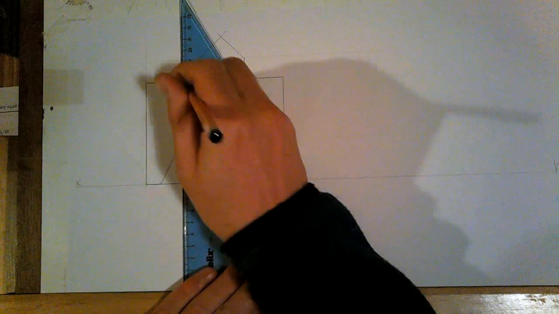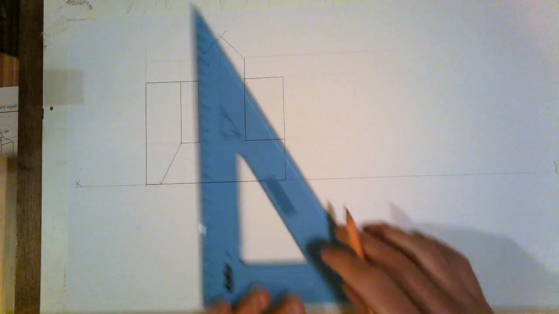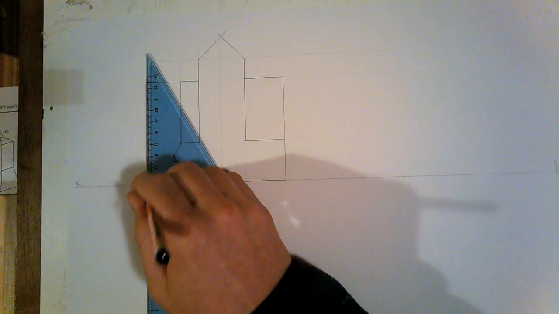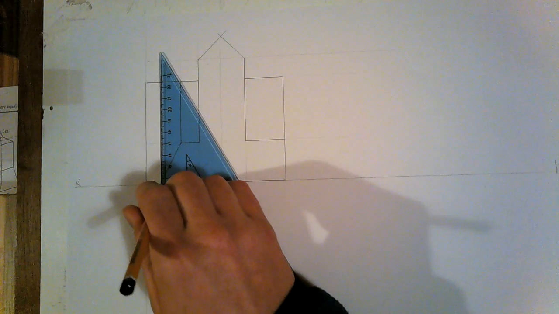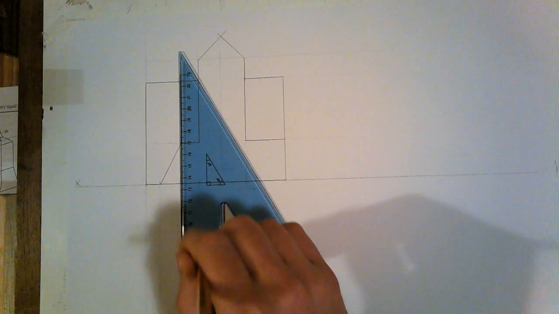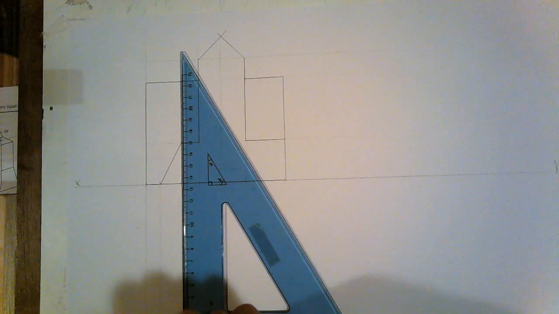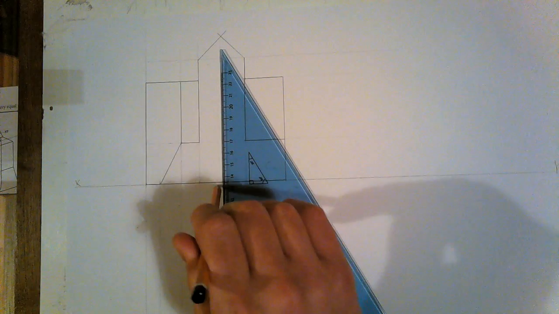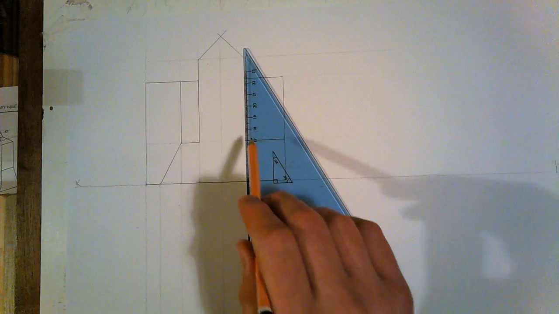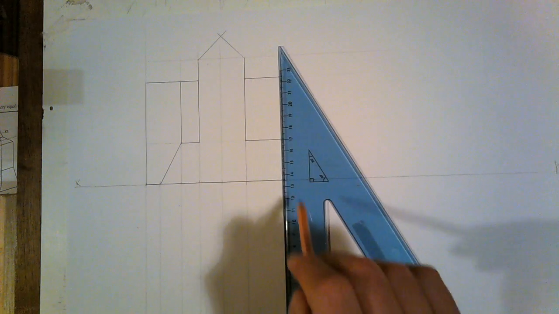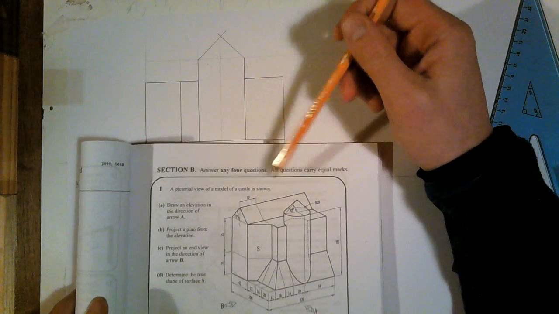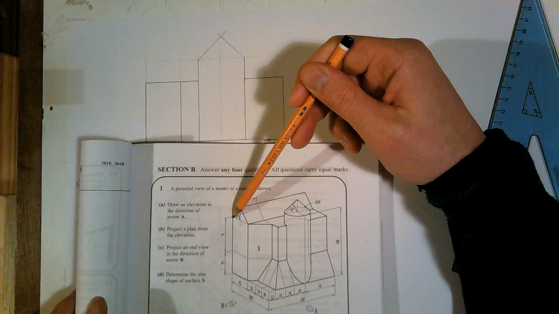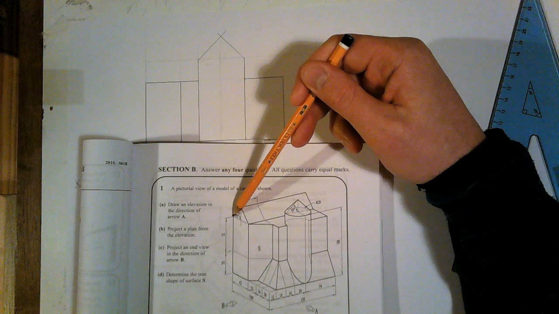Let me see this surface here. As I look down my plan view, I'm going to see this eaves over here first of all.